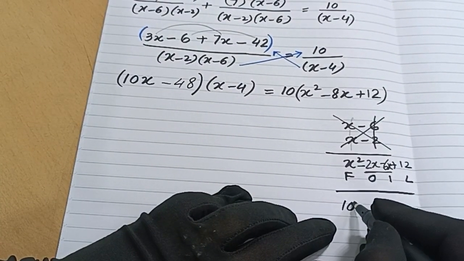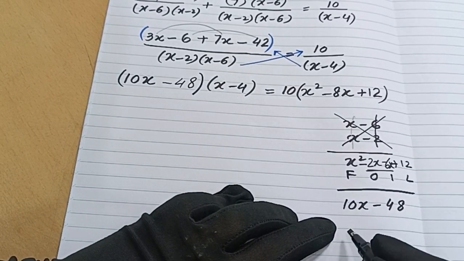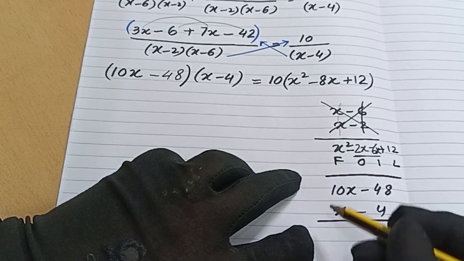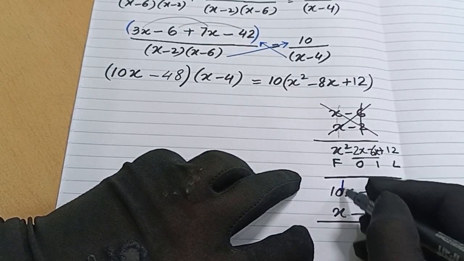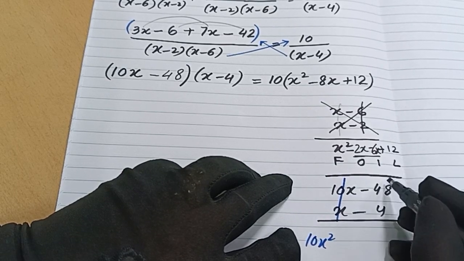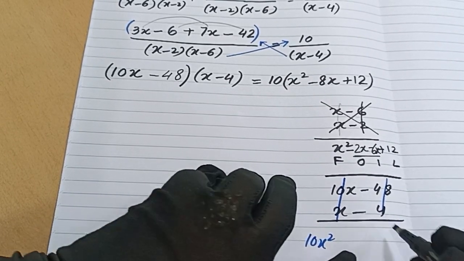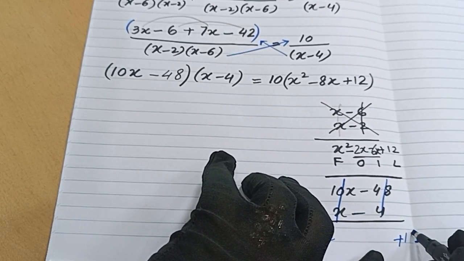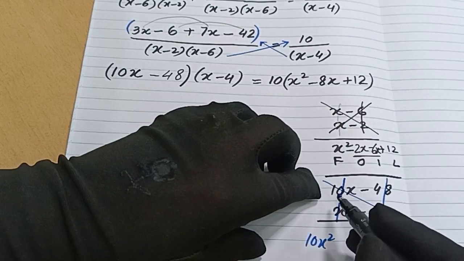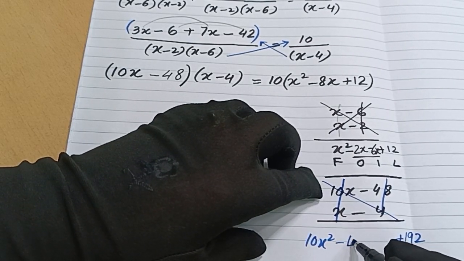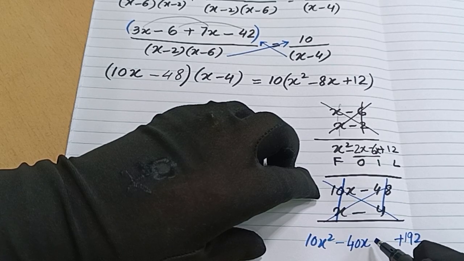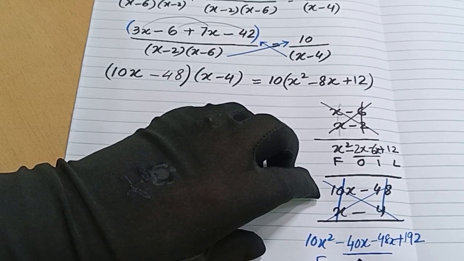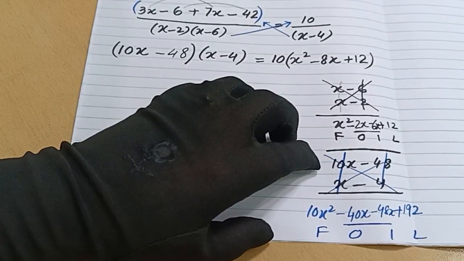Write it down over here, and x minus 4 again with the FOIL method, like 10x square, 4 8s are 32, 3 carry, 4 4s are 16 and 3 is 19. Now minus 10 4s are 40x minus 48x. They are like terms, so they will be solved. So the FOIL method is done here.